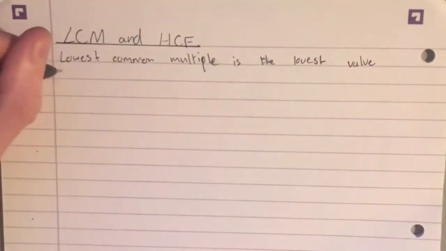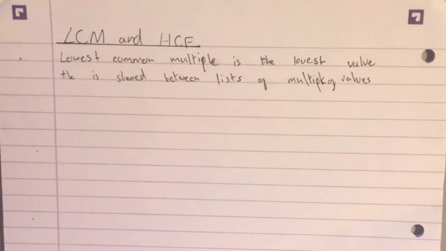When you are given some values, you see which multiple is the lowest and if the multiple is in every value. So you can either do this by listing them and looking for the first value that is in all lists, or you can do this method.